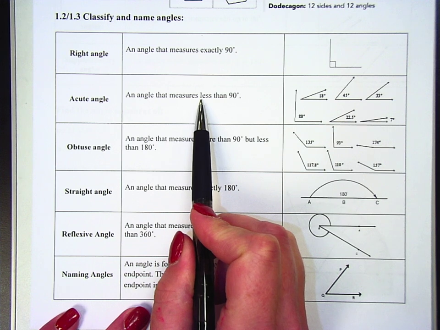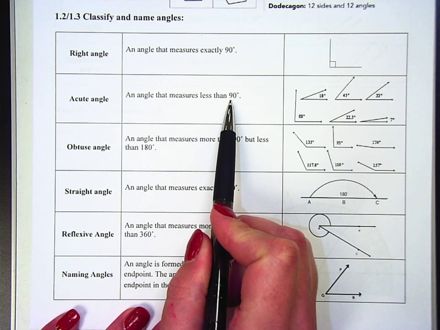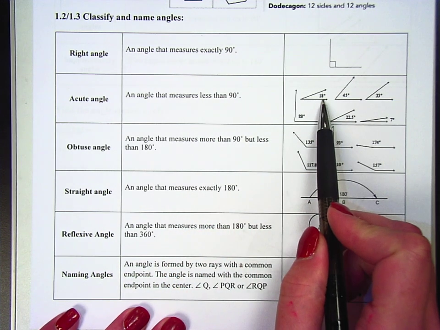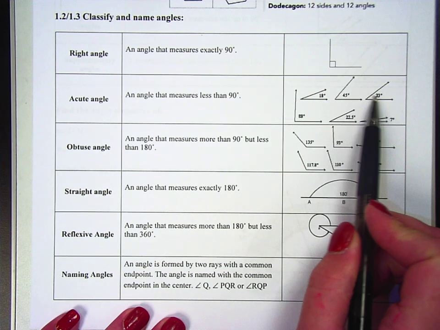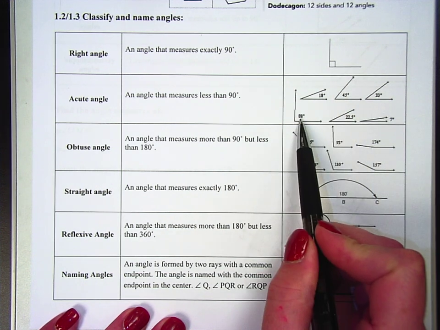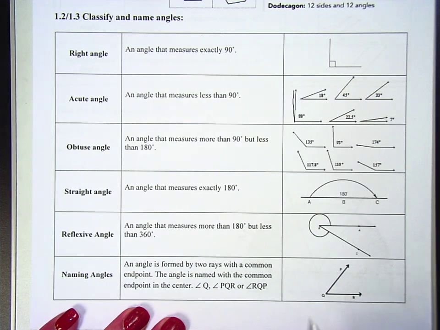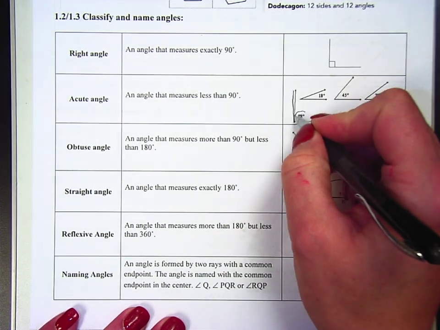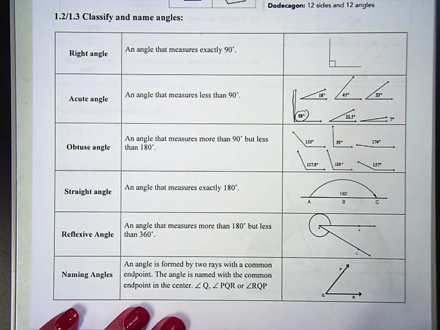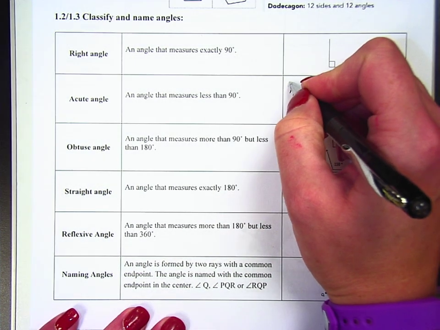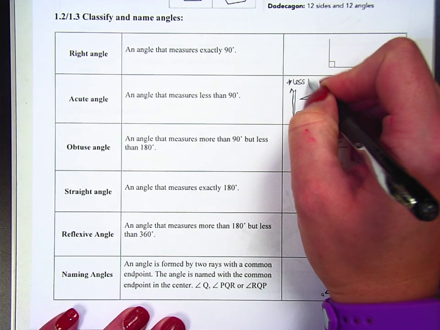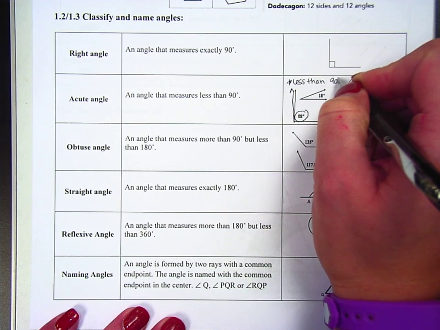An acute angle is anything that measures less than 90 degrees. So you'll see here we've got 18, 45, 33, those are all pretty small. Just note it's anything up to 90. So even this 88 right here, a perfect 90 degrees would be really, really close, but 88 is still smaller than that. So I'm going to make a little note here to myself. It's anything less than my 90 degrees.